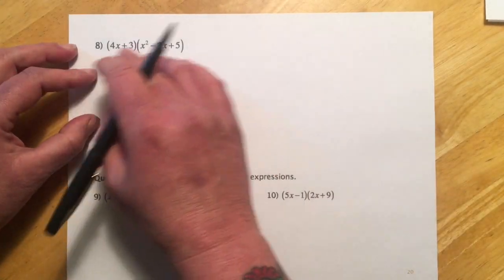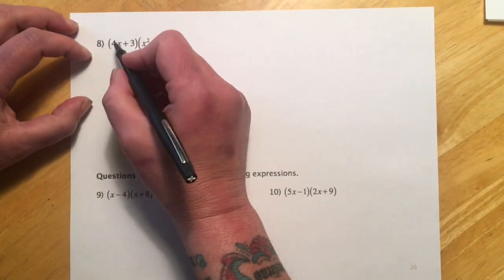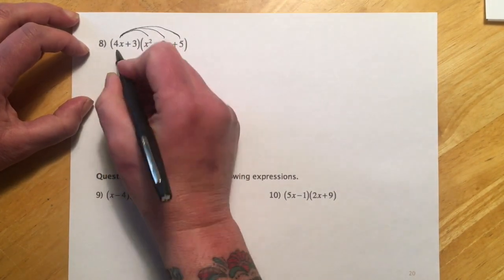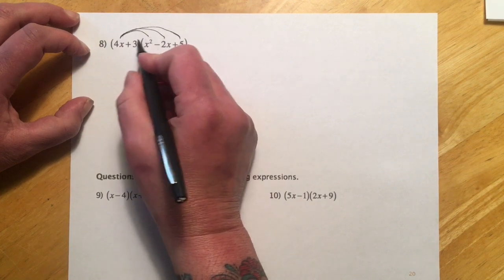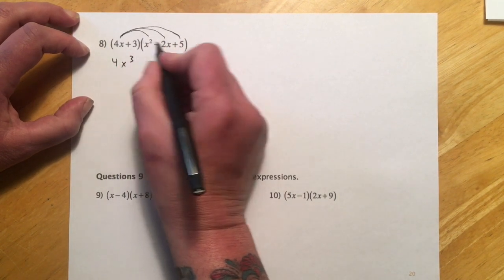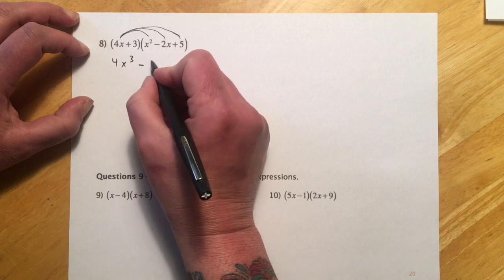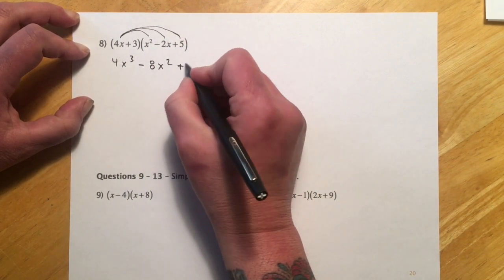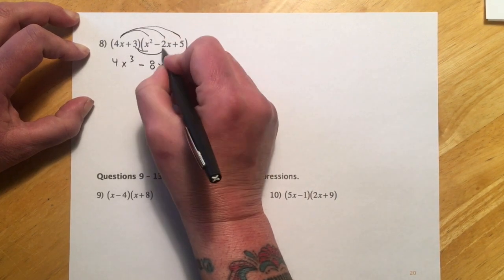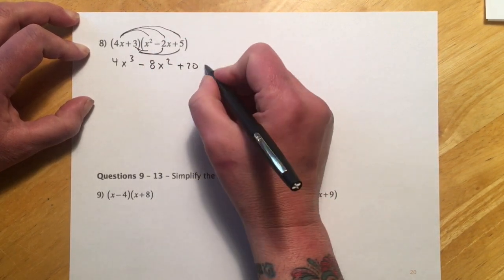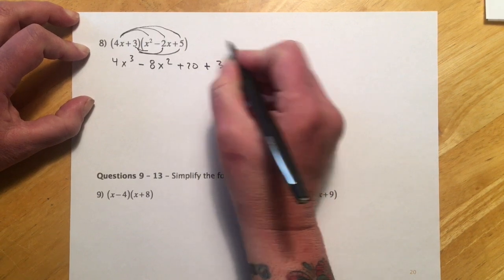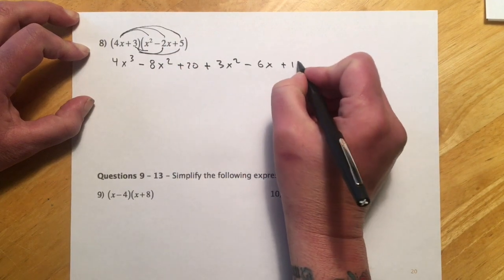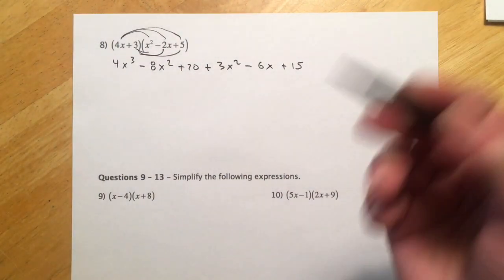Okay, this one is just one of those 2 by 3 ones that we actually did just see. I'll go ahead and do it. So we'll go here to here, here to here, and here to here. So 4x times x squared would give us 4x cubed, times negative 2x for negative 8x squared, and 4x times 5 for 20x. And I'll do the same thing but with the 3. So 3 times x squared there would be plus 3x squared, 3 times this one, negative 6x, 3 times 5, 15. And then collect the like terms.